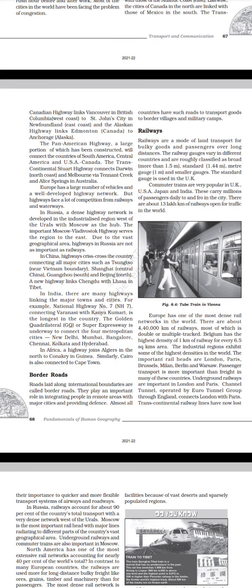In China, highways crisscross the country connecting all major cities such as Tianjin near the Vietnam boundary, Shanghai in central China, Guangzhou in the south, and Beijing in the north. A new highway links Chengdu with Lhasa in Tibet.